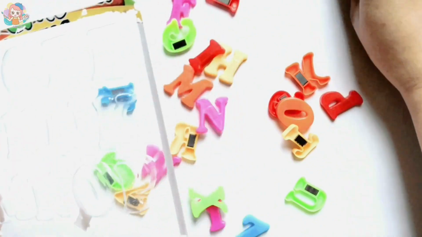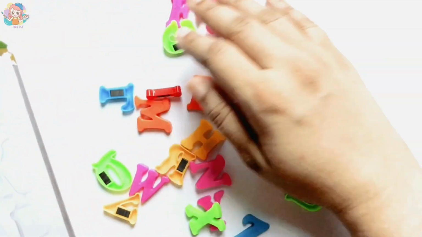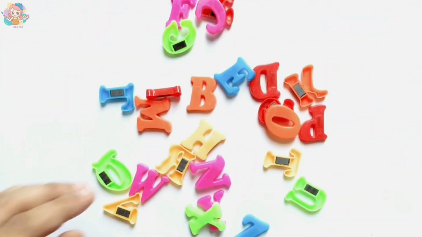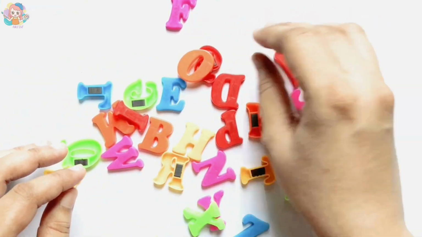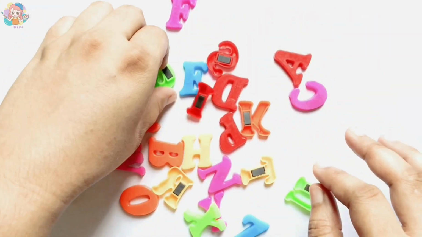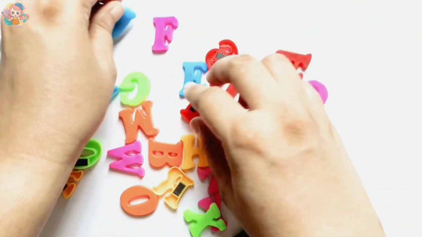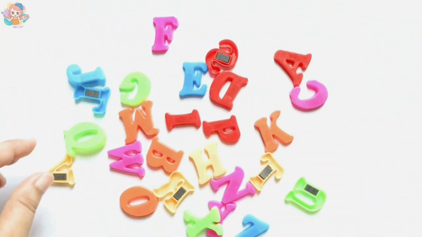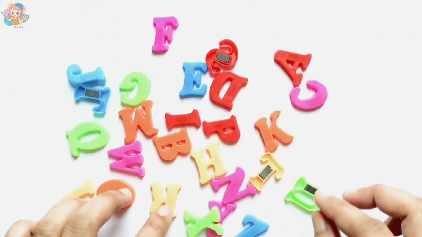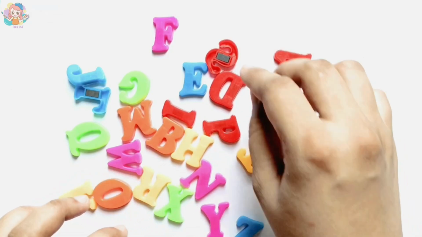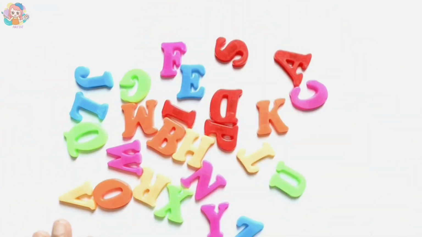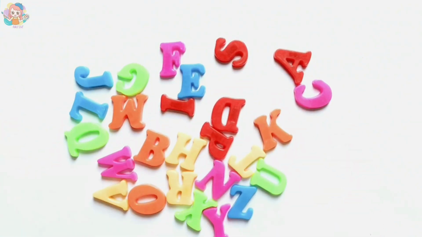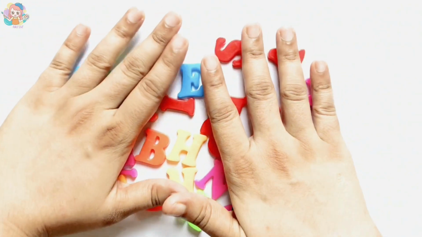Oh, I clicked all alphabet letters. Wow, it's beautiful, little alphabet letters. Let's start one by one.